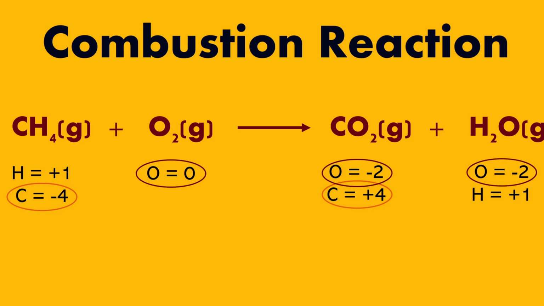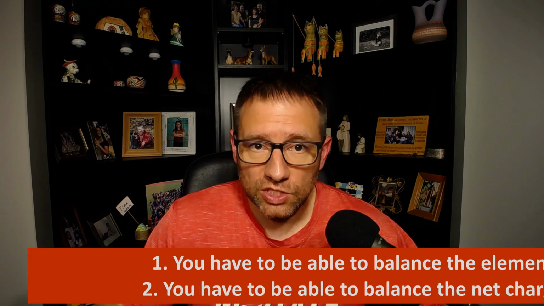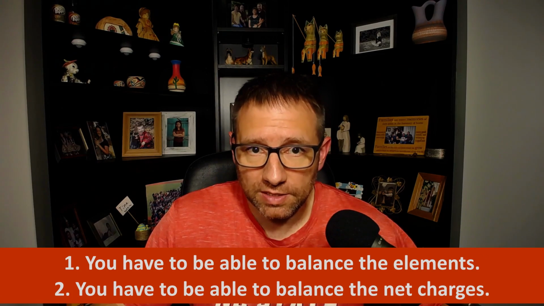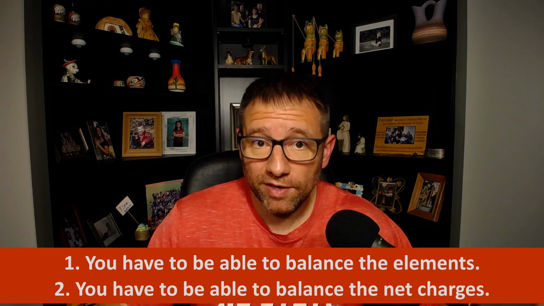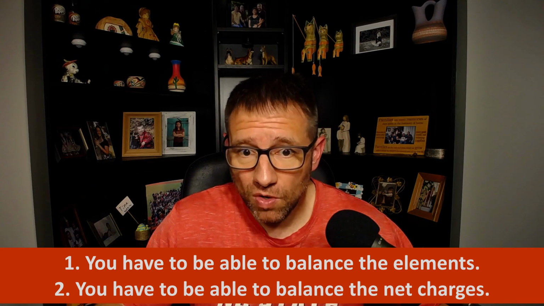Now, in this reaction, though, the question is, can you balance this without resorting to the half reaction method? There are a couple of things here that will let us know whether or not we can balance an equation like this without resorting to the half reaction method. There are two things you have to be able to do when you're balancing a reaction. The first is you have to be able to balance the elements on both sides. And the second one is you have to be able to balance the net charges.